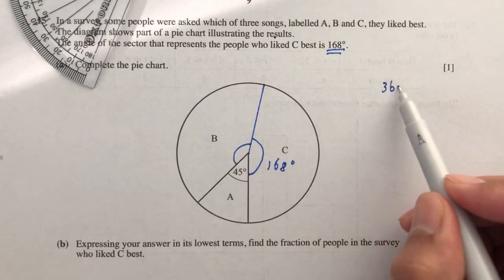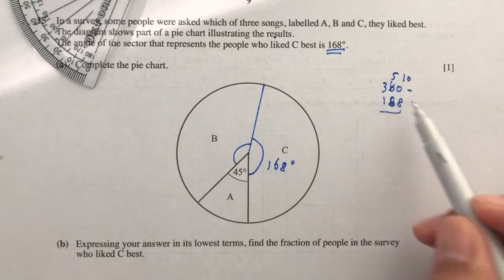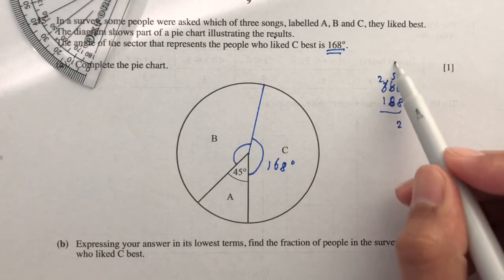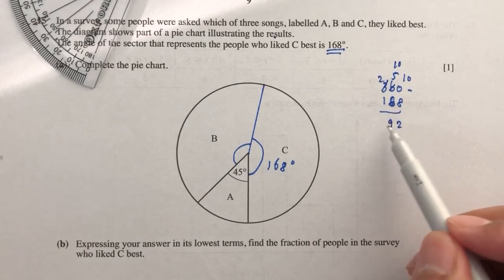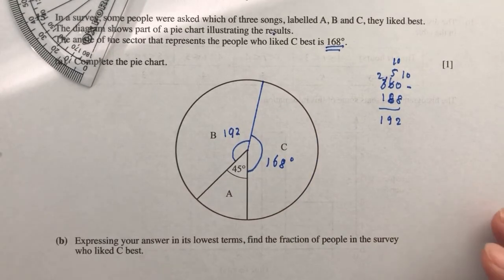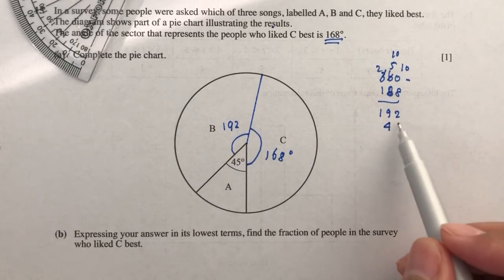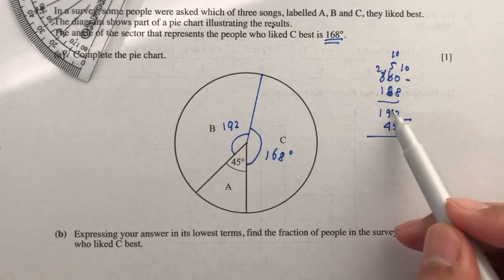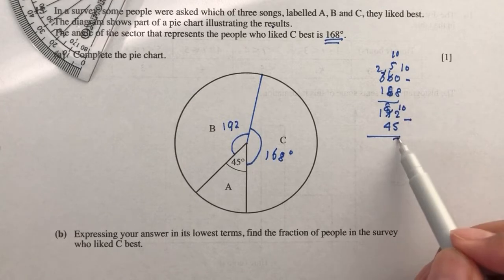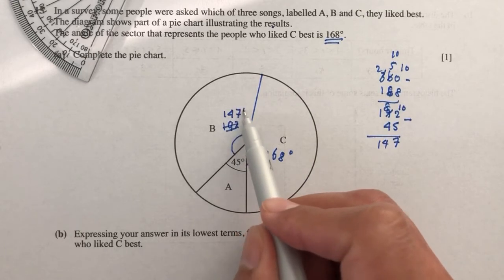So what is this angle? So we have to do 360 minus 168. That will be 192. Oh no, so sorry, I have to still minus 45. I made a mistake. Minus 45, we have 147. Okay, now that makes sense.